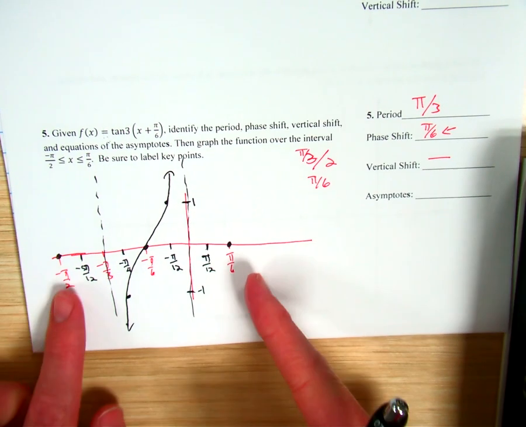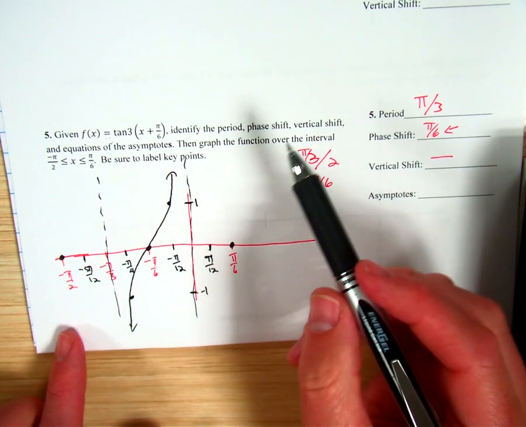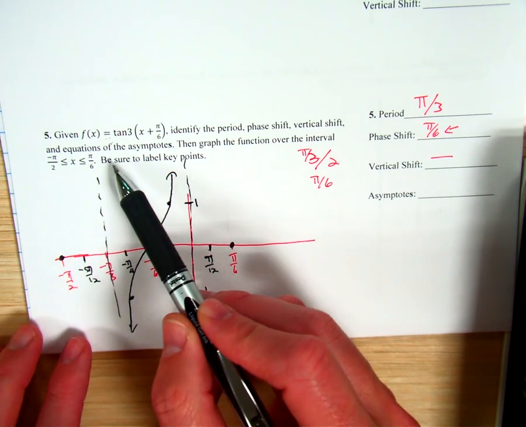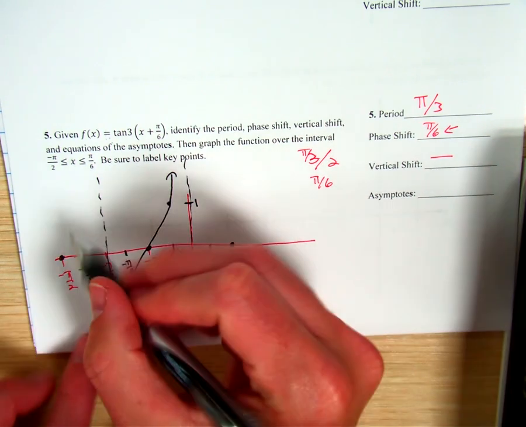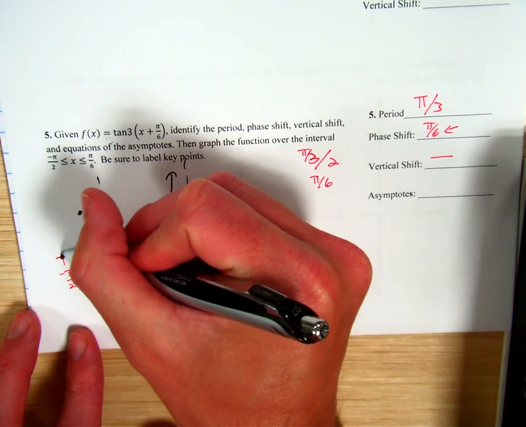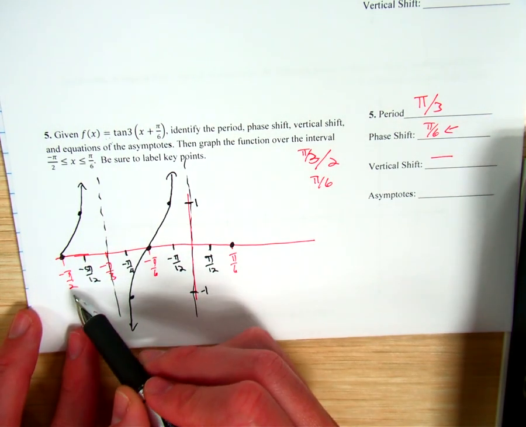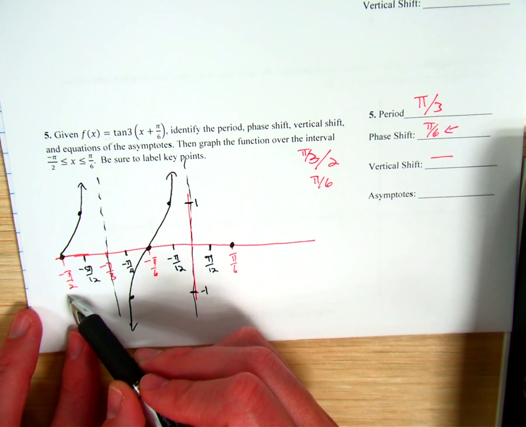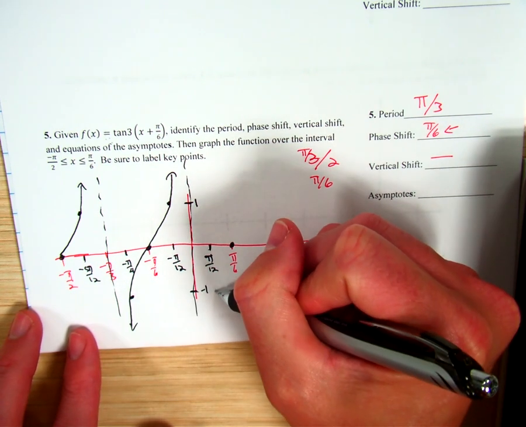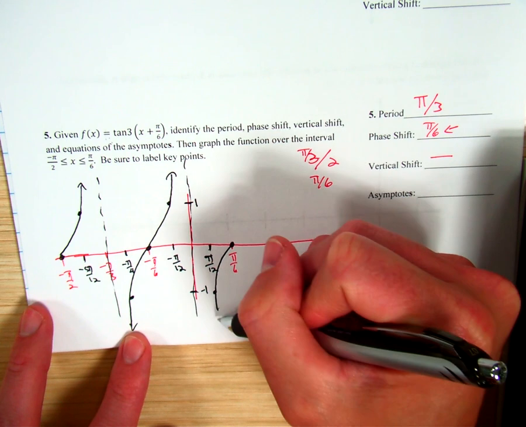Now the end ones, make sure we are paying attention to our interval. Okay, it's only from negative pi over 2 to pi over 6. So on this one, I'm only going to go the right-hand side, the positive branch of it. We're not going to go backwards into this other stuff. We have to be stopped at pi over 2. And this one, we're doing just a negative 1. We're not going any further.